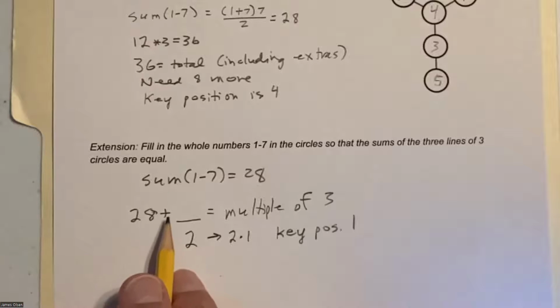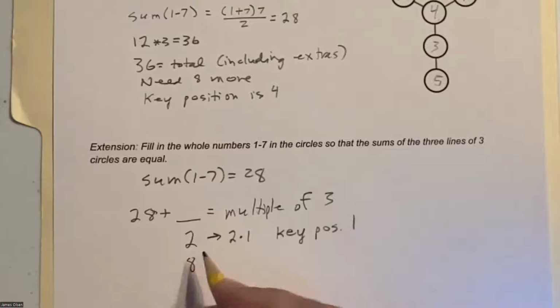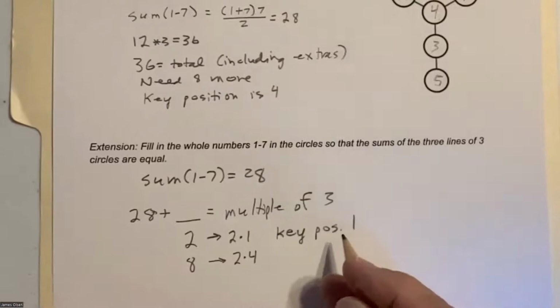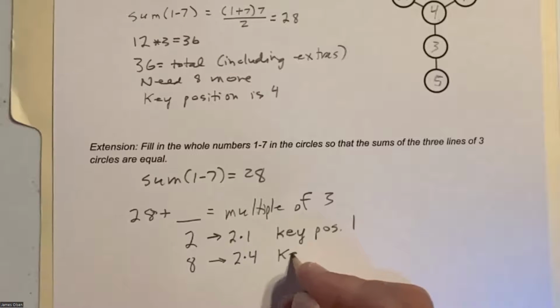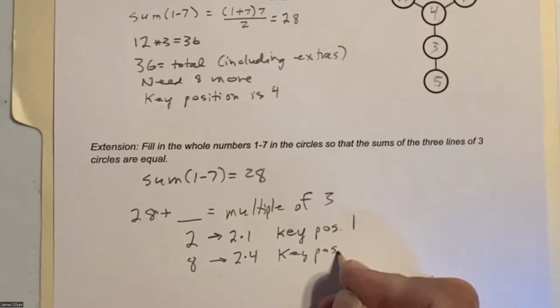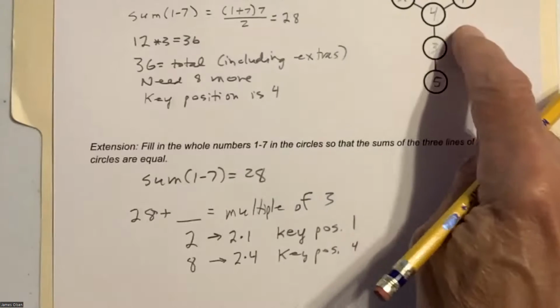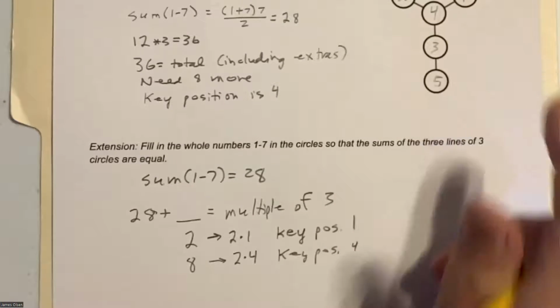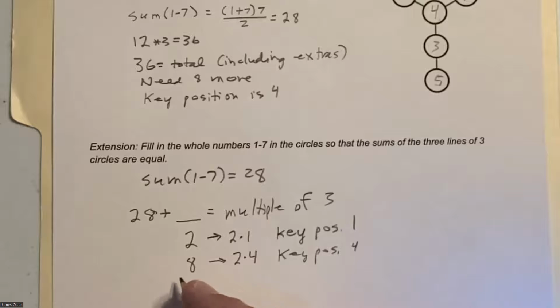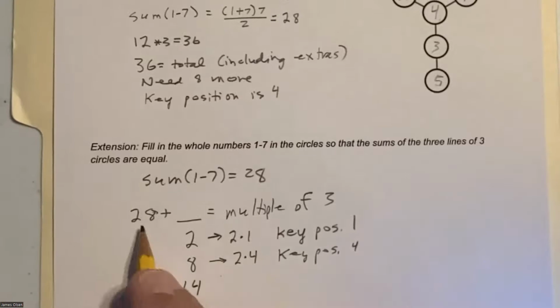I could also put 8 here. 28 and 8 is 36. That's going to be 2 times 4, which is going to put the key position as 4. In fact, that's going to be what we had up here. But I could also have 14. 28 and 14 is 42. That's a multiple of 3.